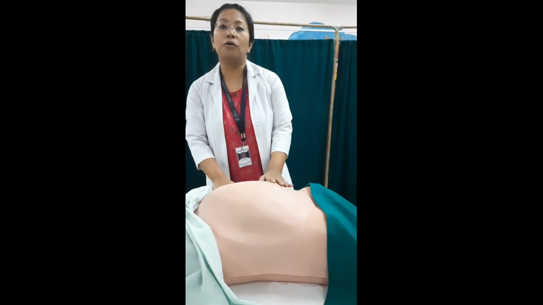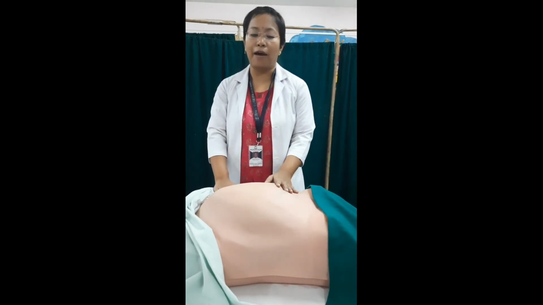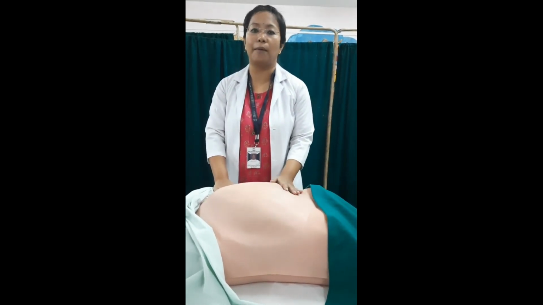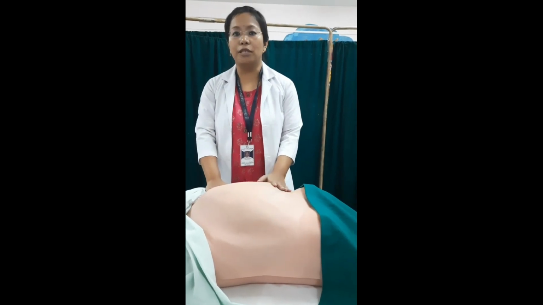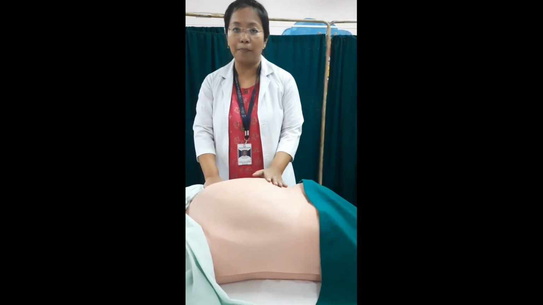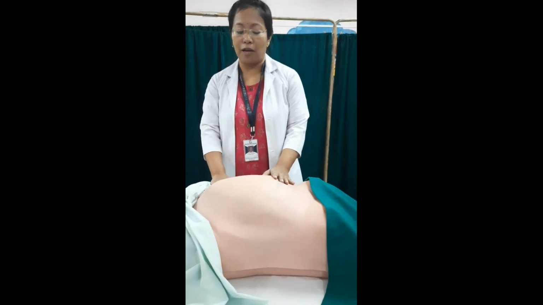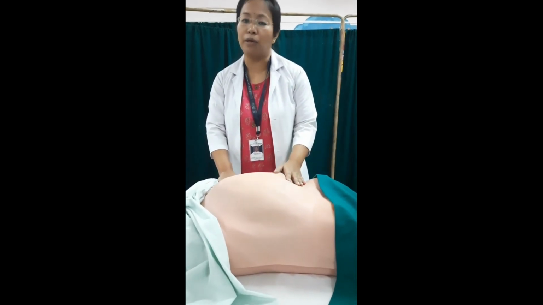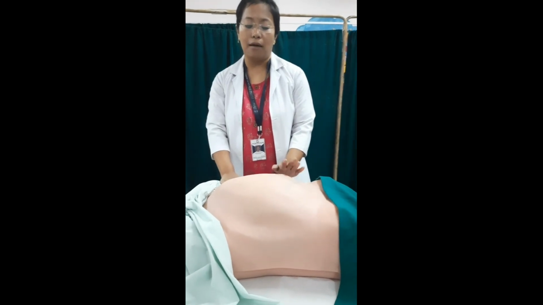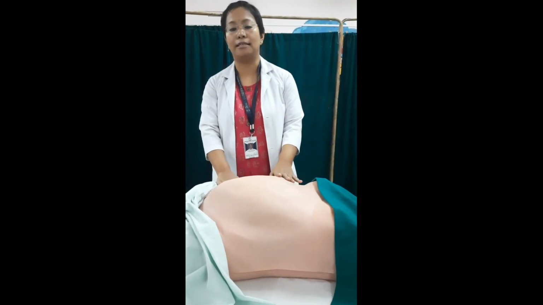So this is regarding the auscultation. The inferences which we can find from doing this abdominal examination are the lie, the position, then the presenting part, and if there are any complications or if any early diagnosis is to be done, we can find it out through this abdominal examination of antenatal care.